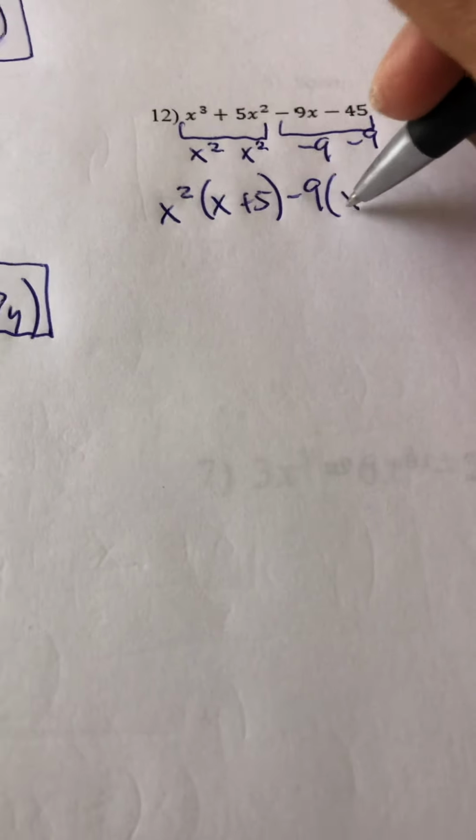Number 13, very similar to the last one. We have two binomials we're going to group together. Take the GCF of the first, so we have x squared. We're going to divide by x squared on both of these. So I'm left with x plus, these are the same, so simplify out, and that turns to 1. And then here, have a -4. So I'm going to divide each of these terms by -4. So we're left with x plus 1.